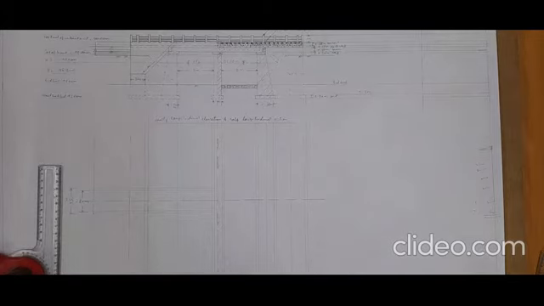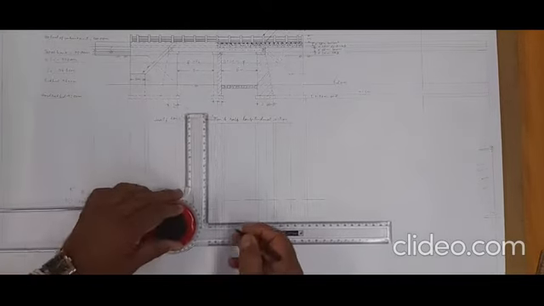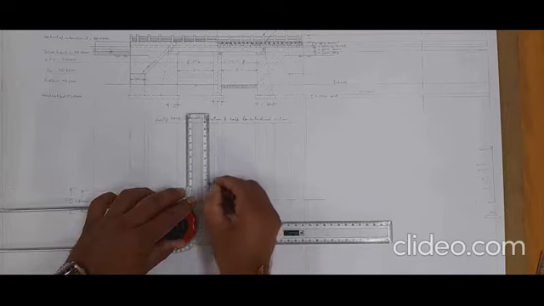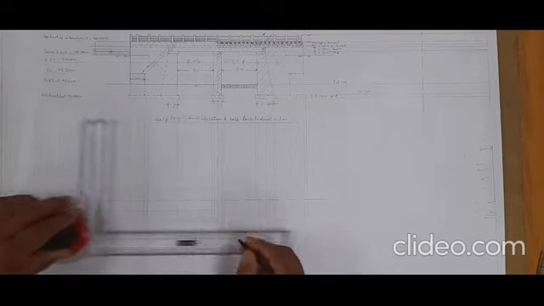Then we shall show the bottom width of the ballast. It is given as 6 meter. On either side I am taking a 3 meter line. This is 3 meter and this is 6 meter.